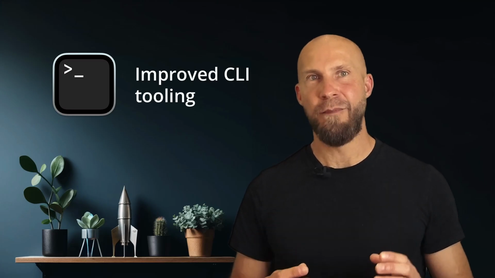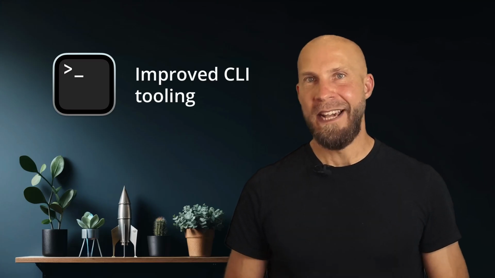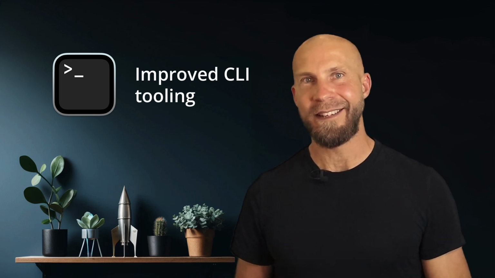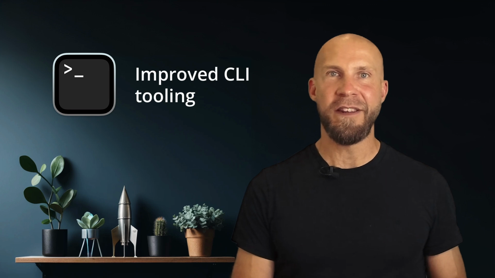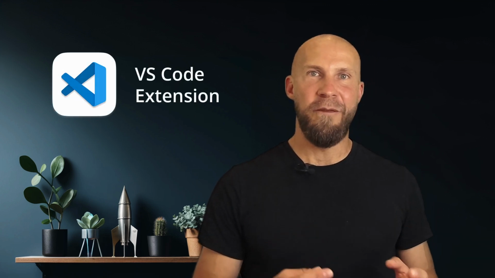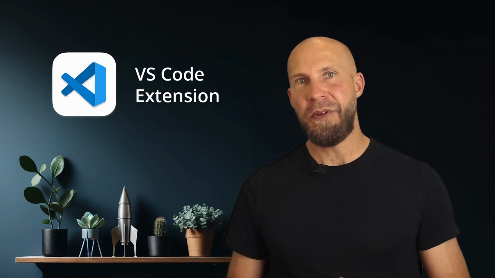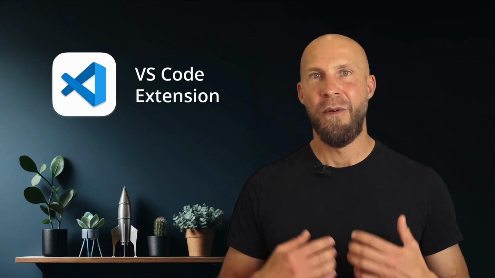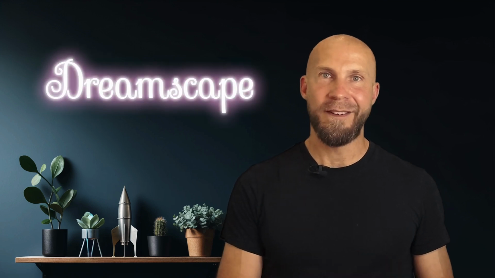We have vastly improved our command line interface. It will give you better error messages if something goes wrong and provide correct exit codes, which helps with continuous integration and other automated workflows. We have created a VS Code extension, which uses our new language server to provide real-time feedback when building your data models.